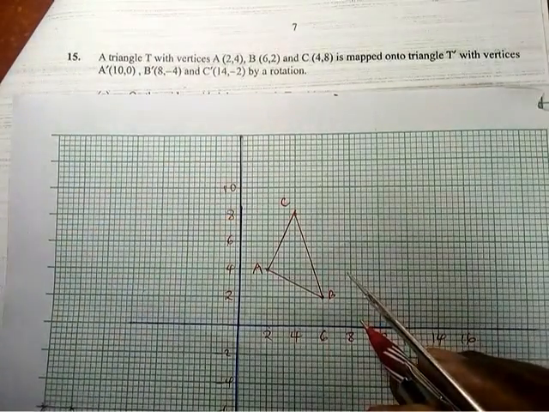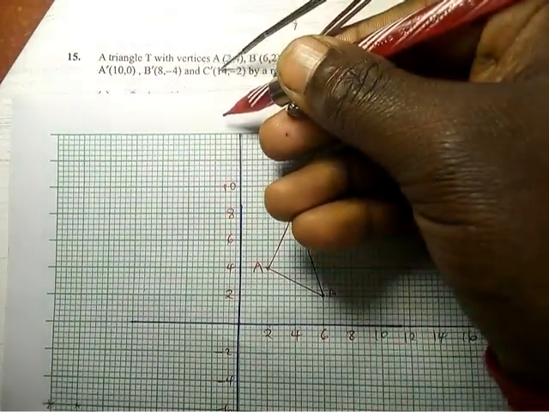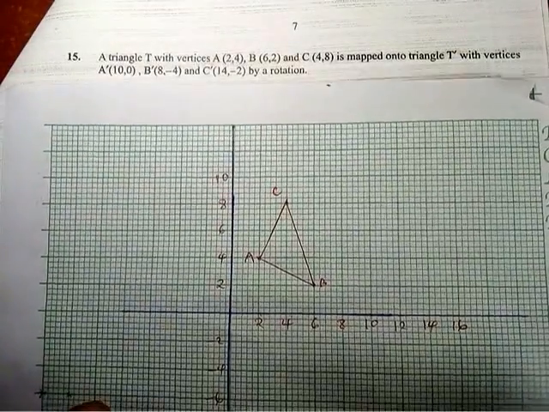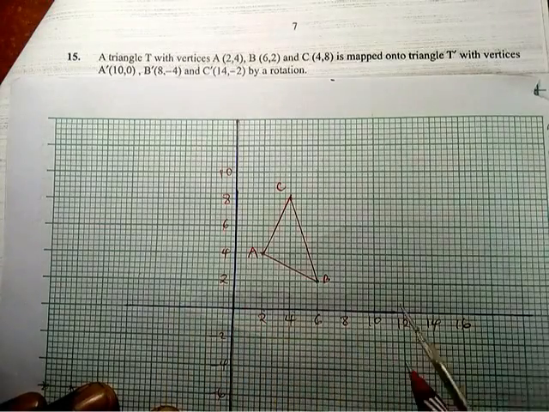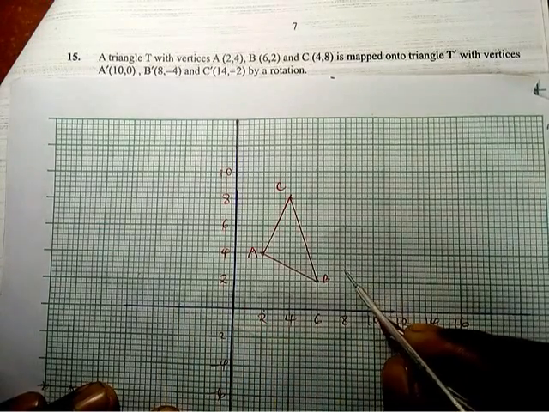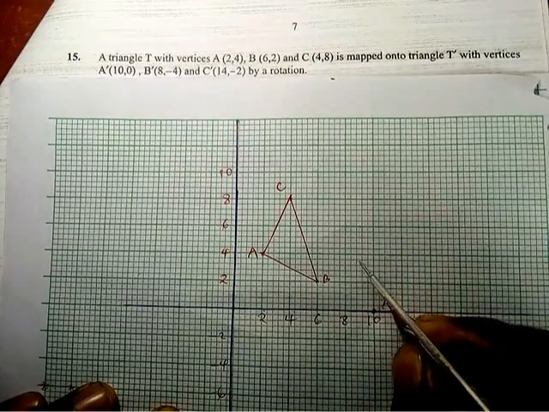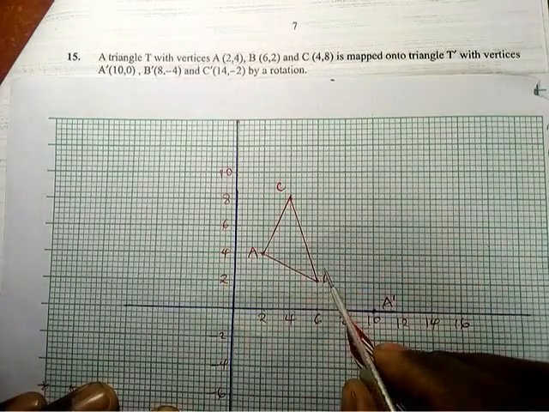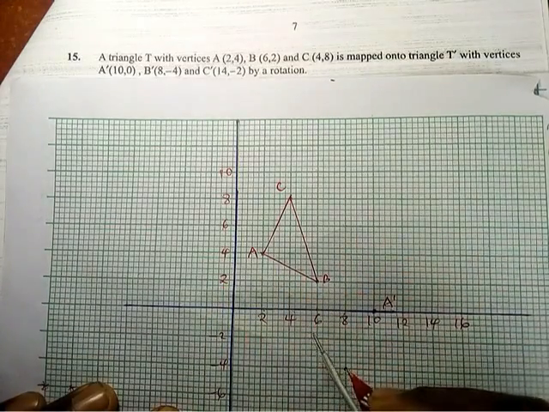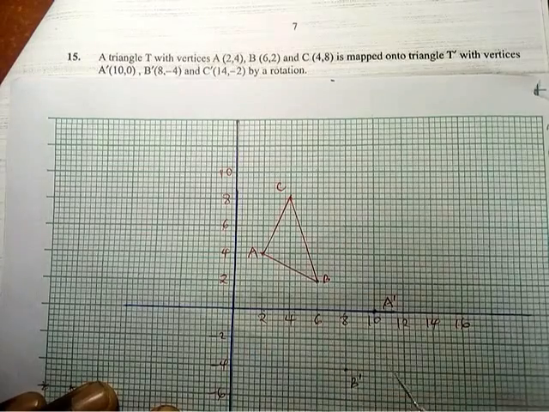Now we have been given the coordinates of the image. We plotted them also. The image A prime is 10, 0 here. That is A prime. B prime is 8, negative 4 here. That is B prime.